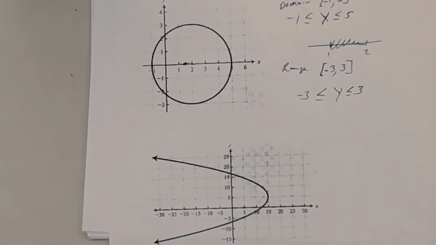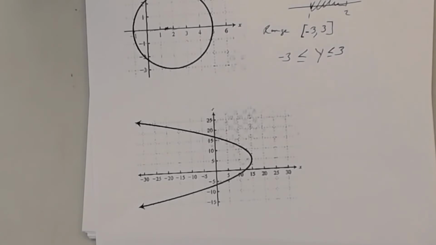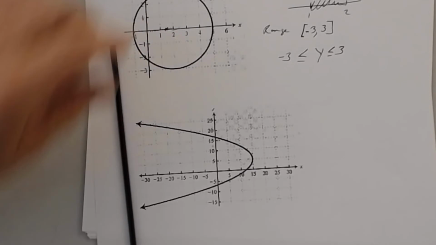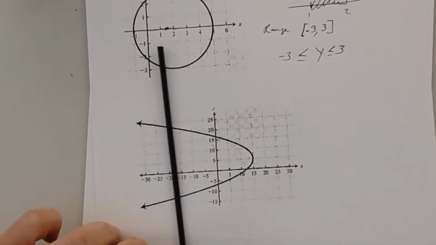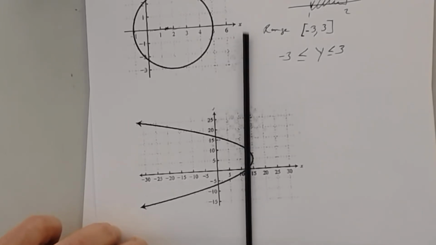All right. Now, let's look at the next one. Let's do the domain first for that one. Notice you have some arrows here. These arrows are pointing to the left. So you're thinking negative infinity. When I do the domain, I'm going from negative infinity, and I need to stop at 15. So when x is 15.